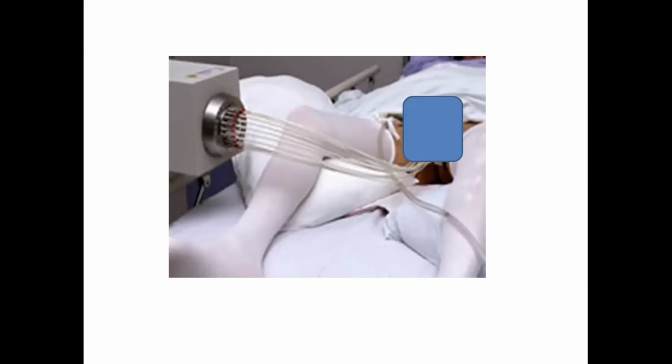To deliver the dose of radiation deliberately straight into the prostate gland, but not into the bladder or the back passage or anything else. And therefore you're avoiding an awful lot of normal structures by doing it this way.